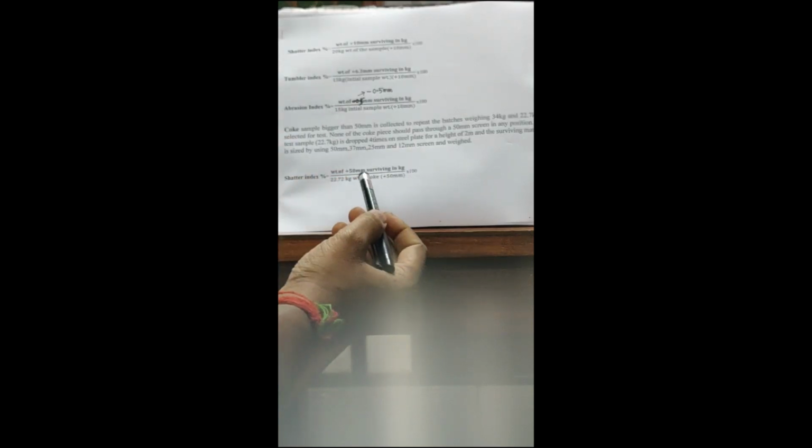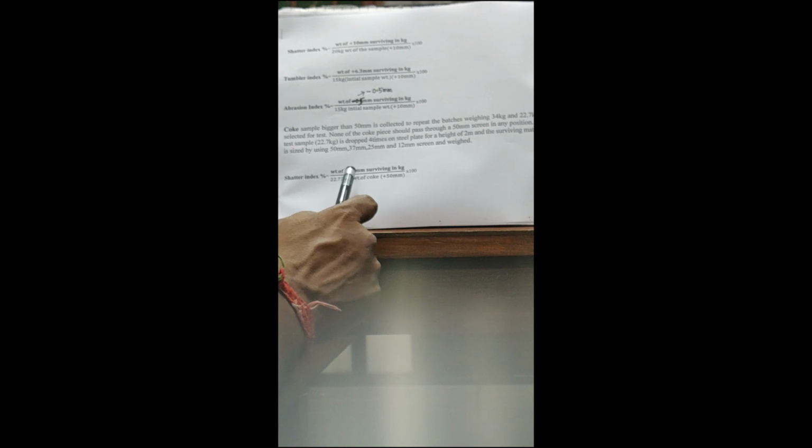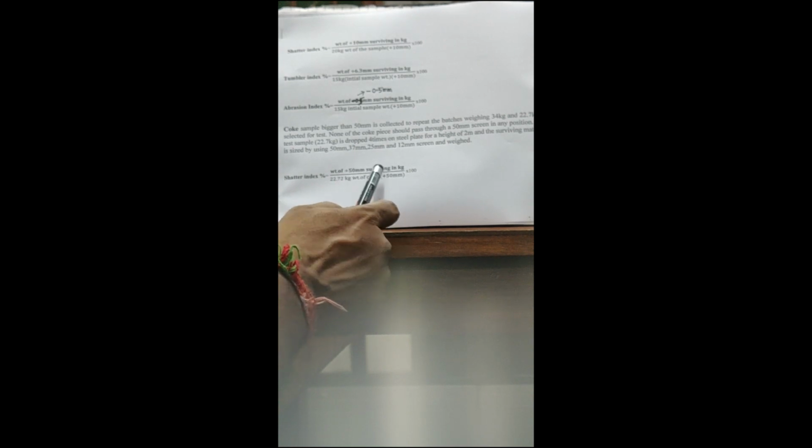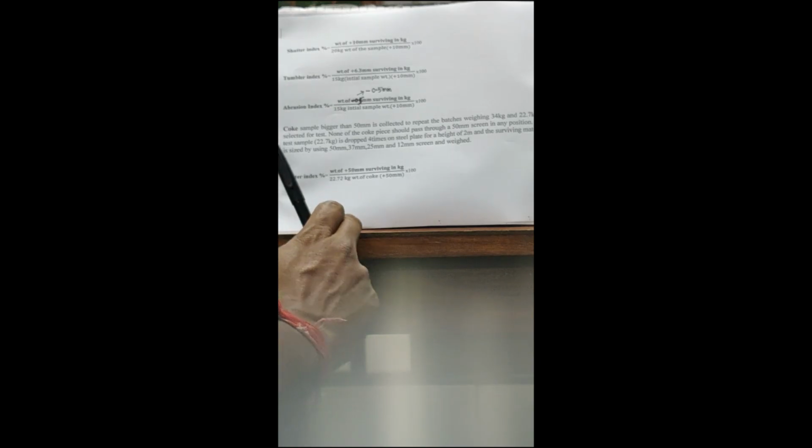So here two things we have to see. Here we are using the plus 50 mm screen. If you want to get an accurate picture of the coke strength, we can use other screens also. If you report them, it will give an accurate picture. Instead of using only one 50 mm screen, you can use 37, 25 and 12 mm also, then you will get a good picture of this coke strength.